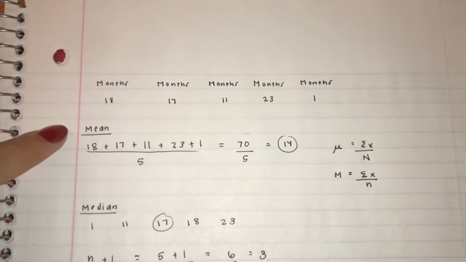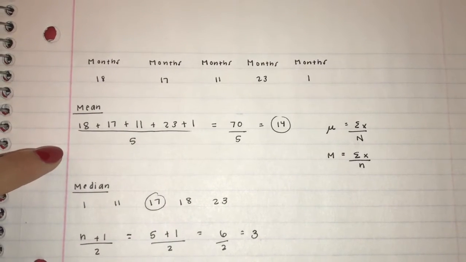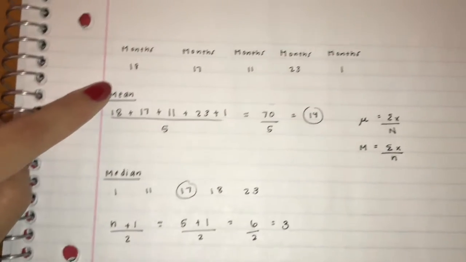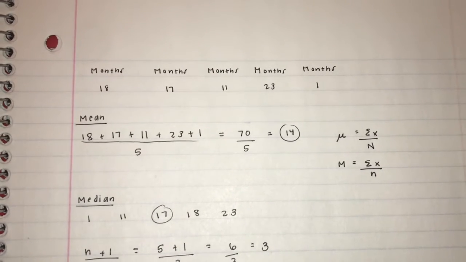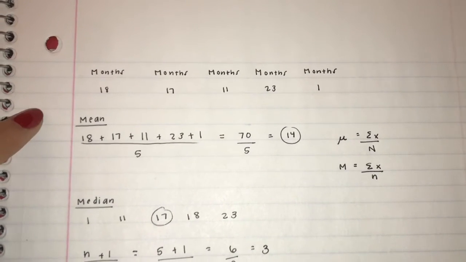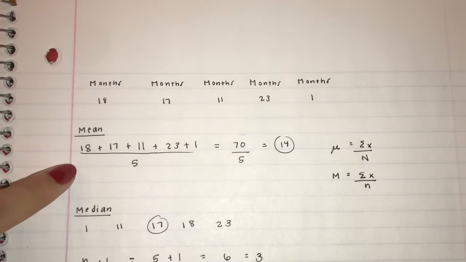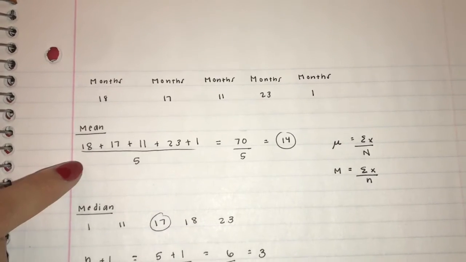So out of these three measures of central tendency, for this particular data set, I would say the mean is going to be the best measure to describe this data. The mean is usually preferred as the best measure of central tendency because all the values in the data set are going to affect the mean in the calculation. Any new scores are going to affect the mean.